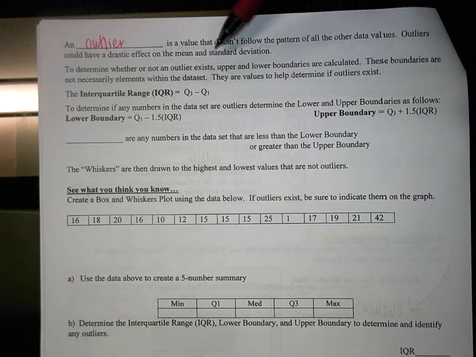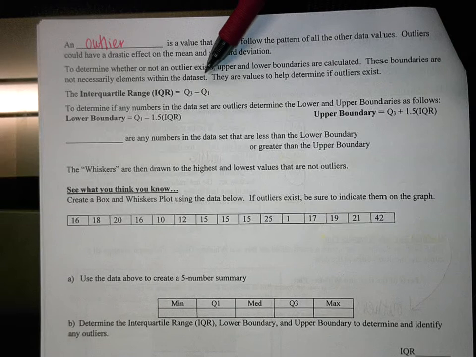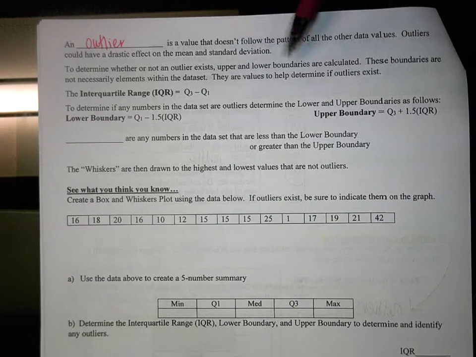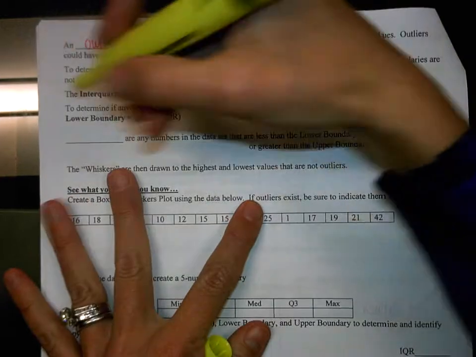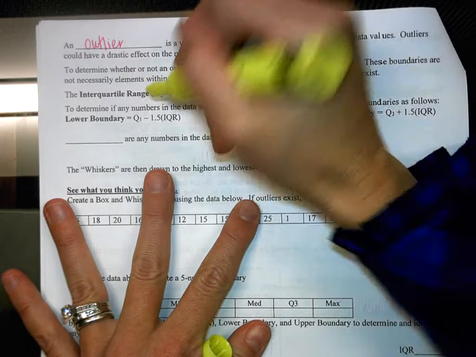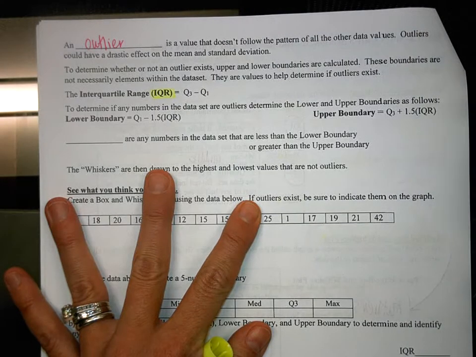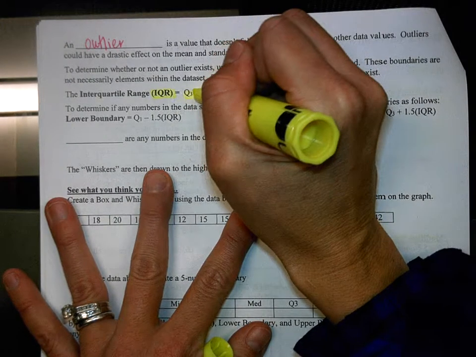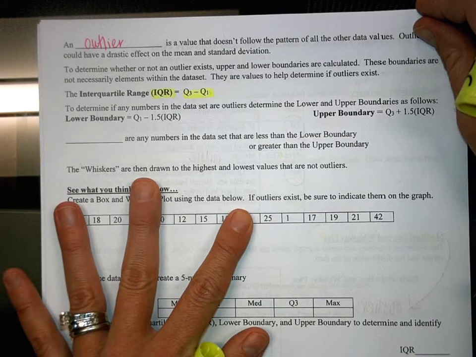To determine whether or not an outlier exists, upper and lower boundaries are calculated. These boundaries are not necessarily elements within the data set. Just because you find these numbers doesn't mean they're actually going to be there. The values are to help determine if outliers exist. When you're finding outliers, the first thing you have to do is find the interquartile range, which is the IQR. You find the IQR by taking Q3 minus Q1. Once you have those values, you subtract them.